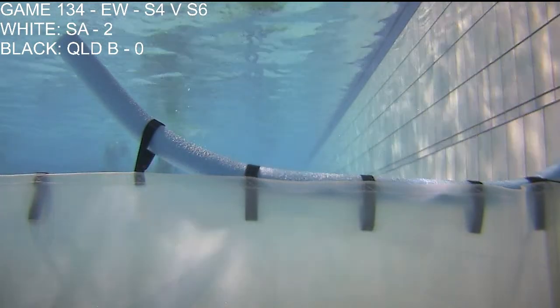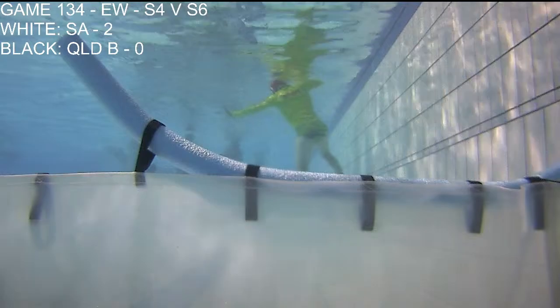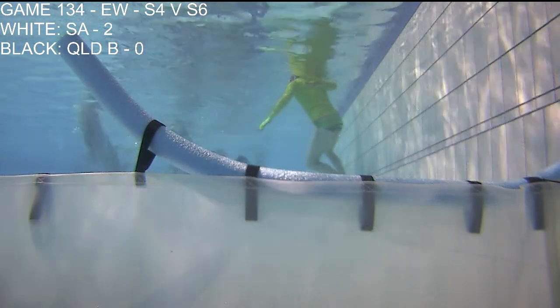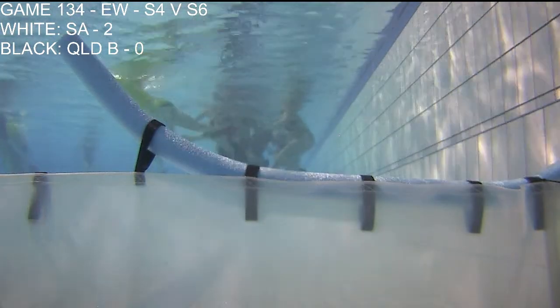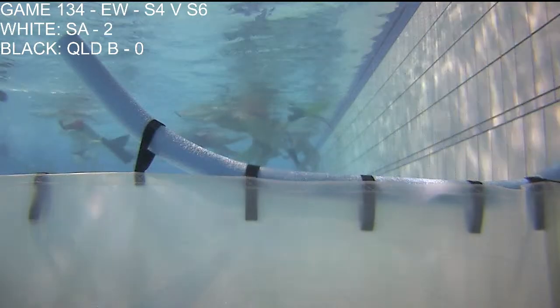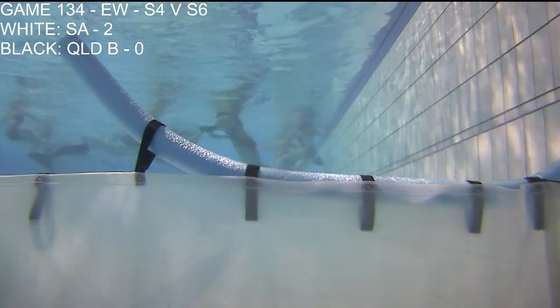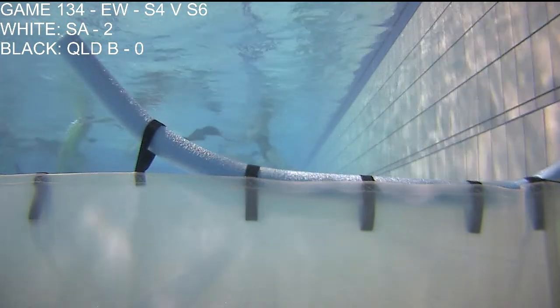They've moved in now, they're tight, they're pushing it hard into the D. For a moment there, everyone was under, they're back up. We've got a call. It's a stick infringement by the South Australians, just a little too enthusiastic in trying to drive it through. Good defence by the Queensland. We've got a timeout to South Australia.